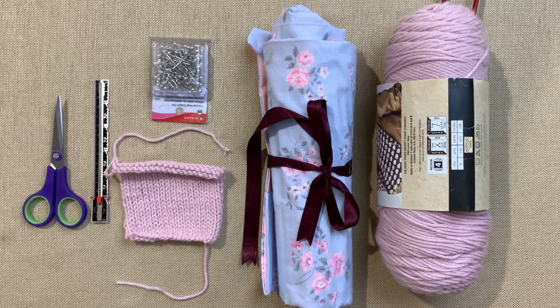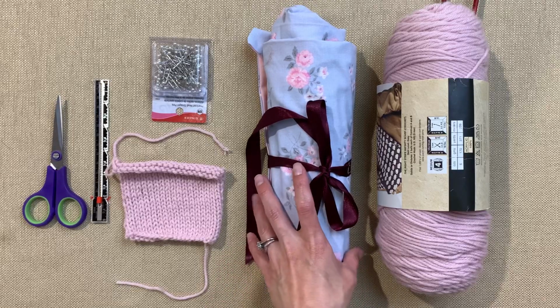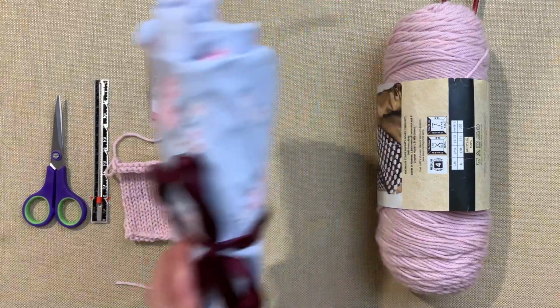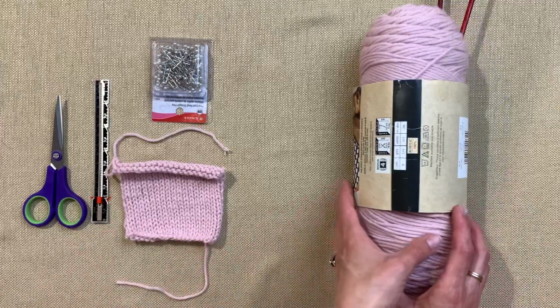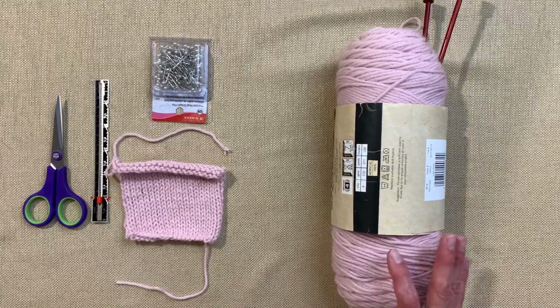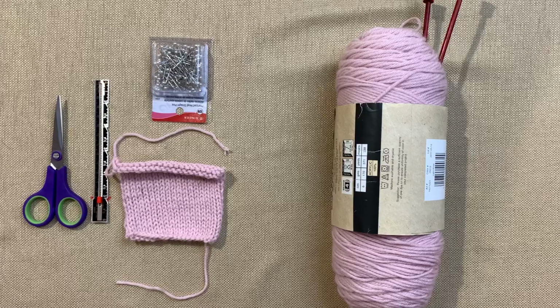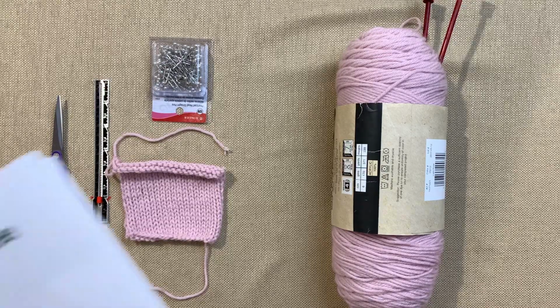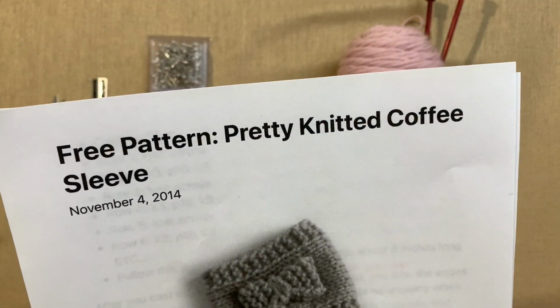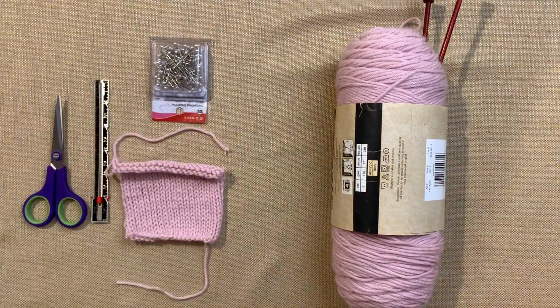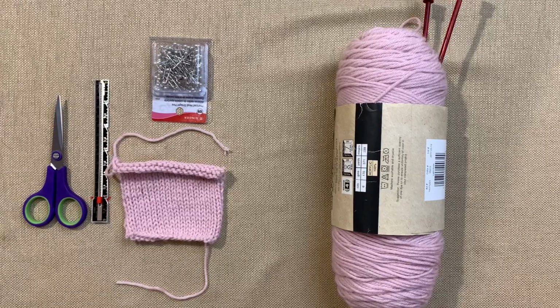For these next 4 videos, this is all the supplies you're going to need. This is just my knitting needles, but I'm going to set that aside. You're going to need your yarn that we're going to be using for our pattern. And our pattern is still linked below. It's a free pattern by Wake Whimsy. It's the Pretty Knitted Coffee Sleeve. So you're going to have that printed out.